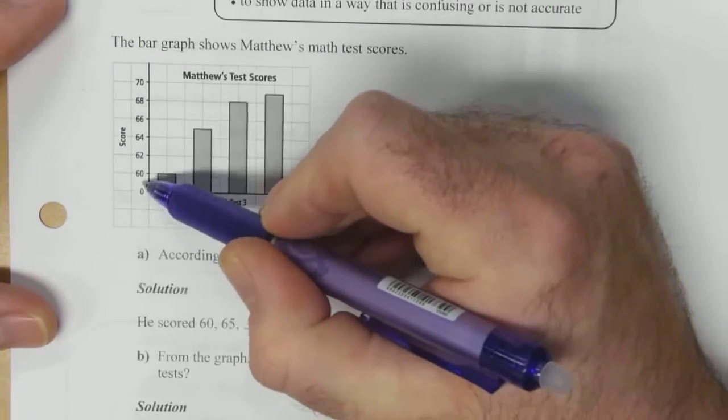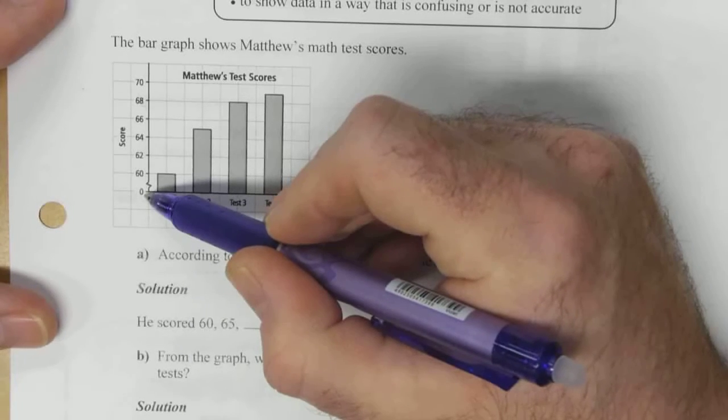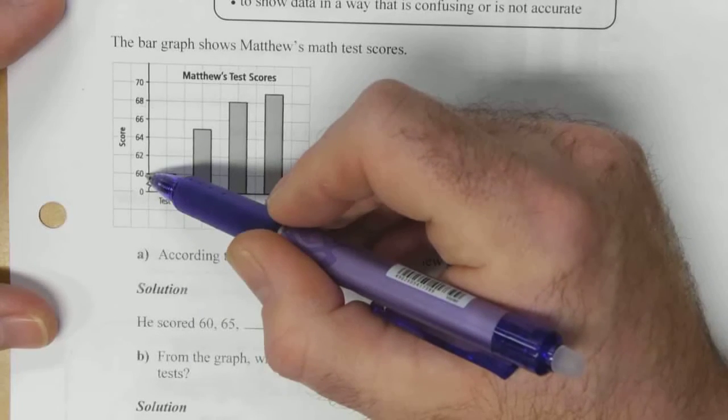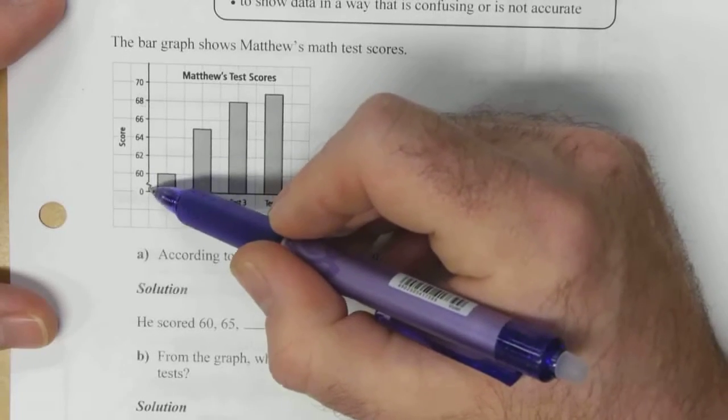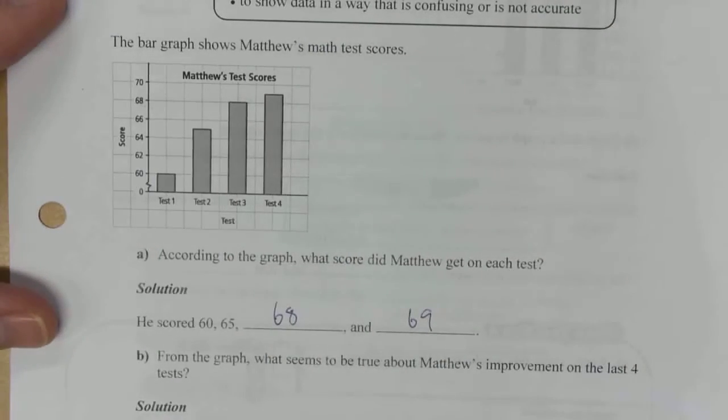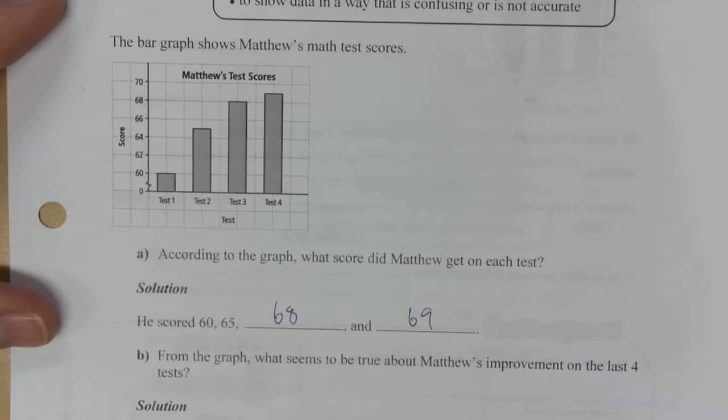If you look right here, we actually start the graph at 0 and then we jump to 60. And we make that jump possible by using this squiggle here, or zigzag symbol. That's called the break. So a break in the y-axis can be misleading.